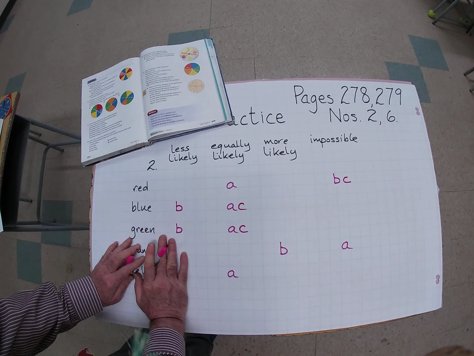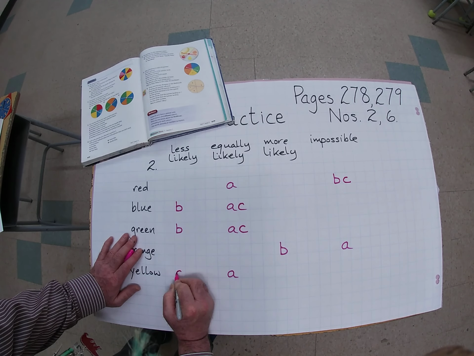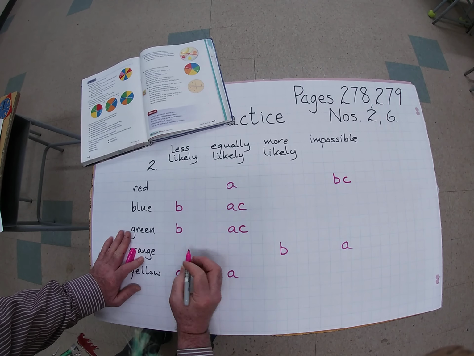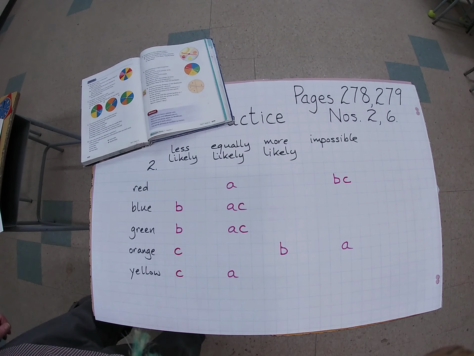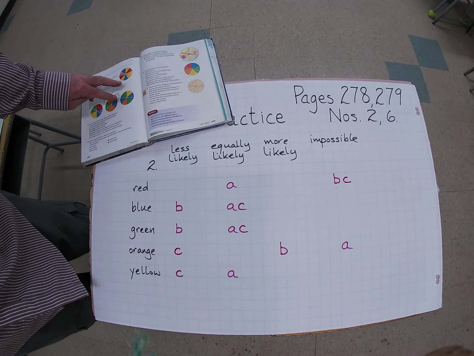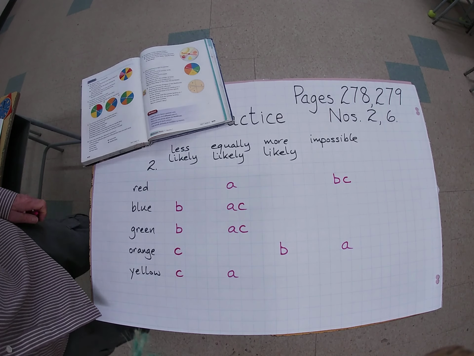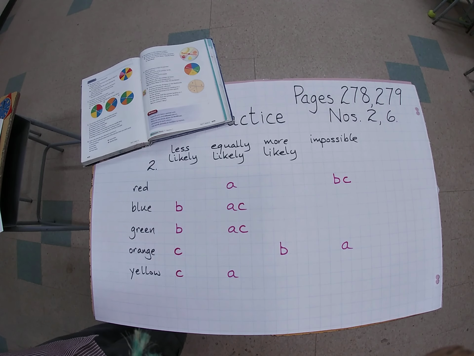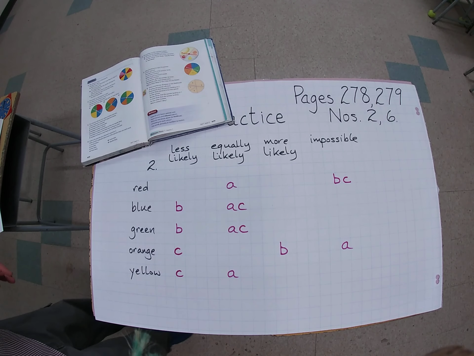It would be less likely to land on yellow and less likely to land on orange. You could also talk about the relative likelihood of it landing on yellow and orange being equal as well. But we'll leave that there. There are more statements that you could make, but those are a number of them.